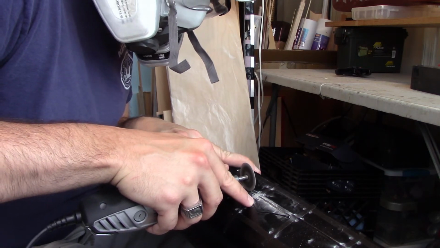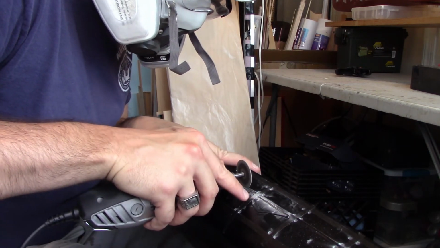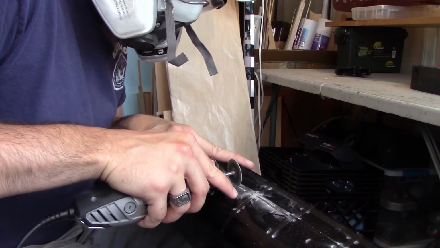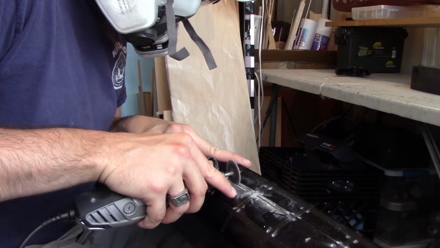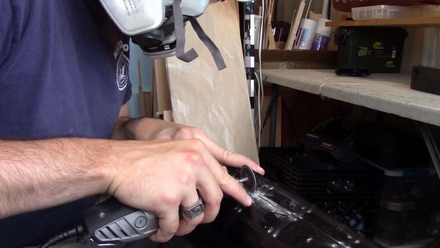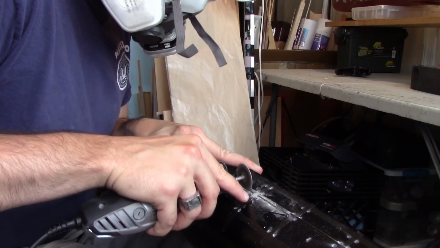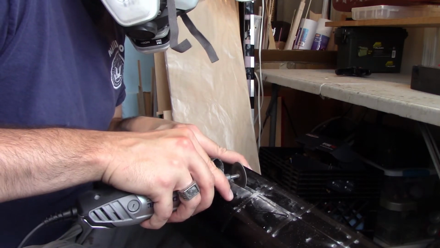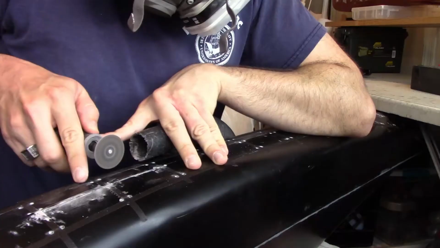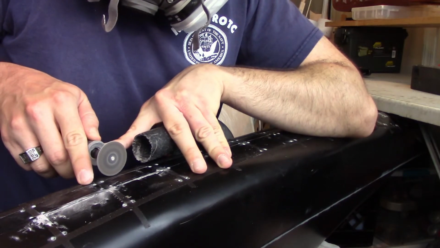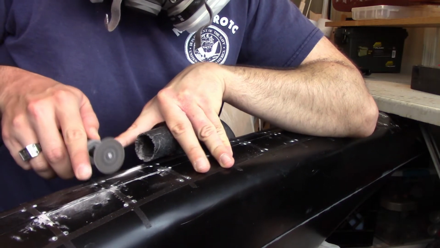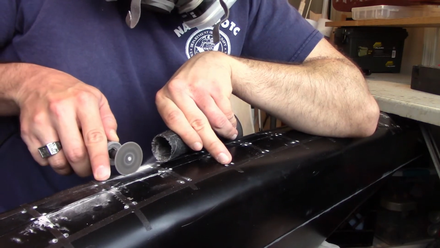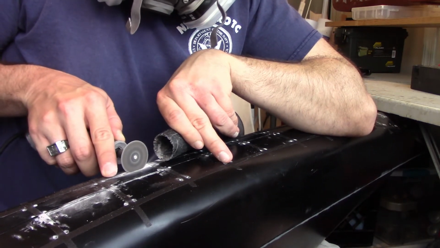When using the Dremel, you have to be careful to make sure it doesn't jump. It'll have a tendency to catch and dig in, so you'll see me brace the Dremel. So you have to be especially careful when you're getting close to the rib or a stringer, because if it jumps, it can actually cut through and nick the edge of that rib or stringer.